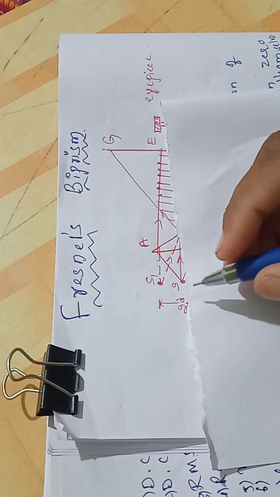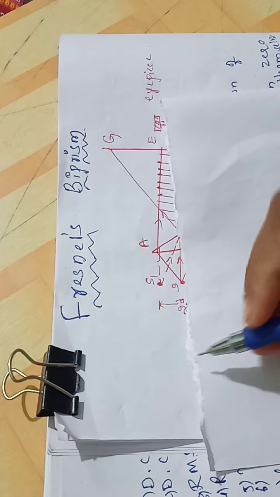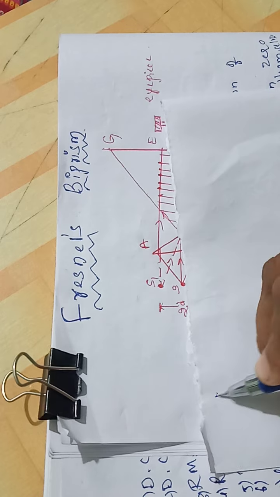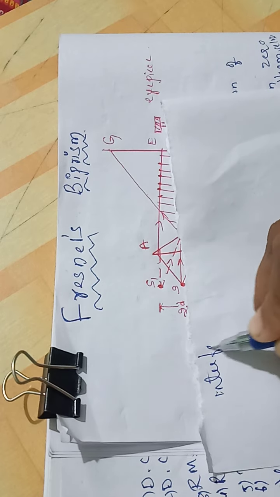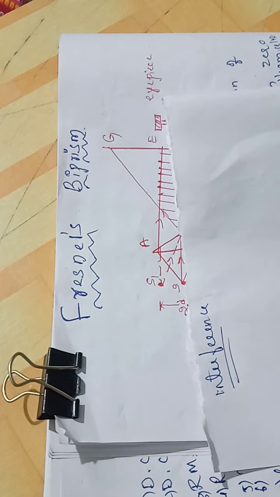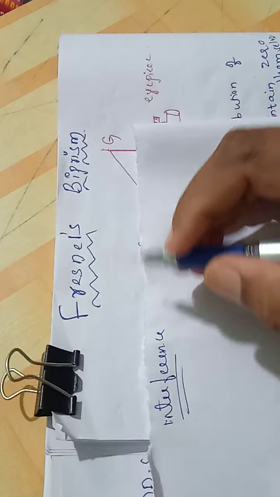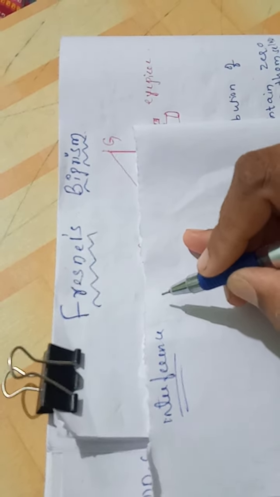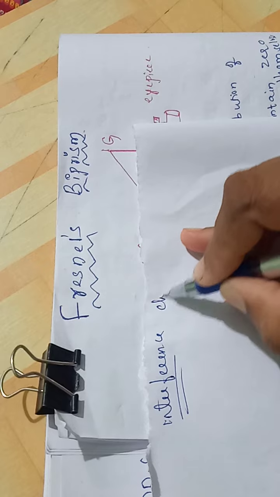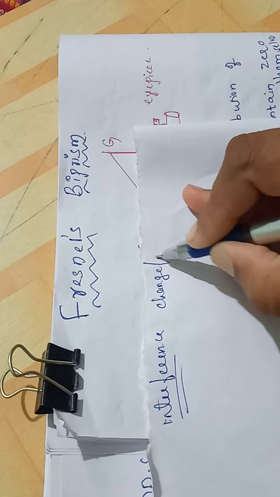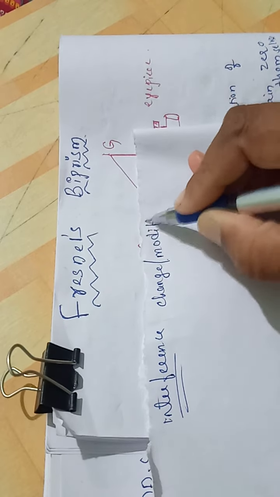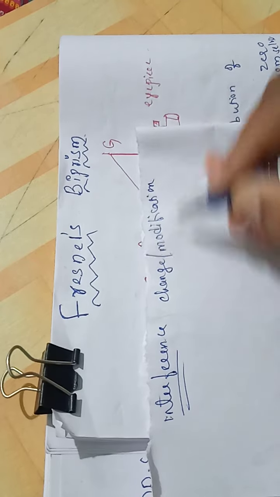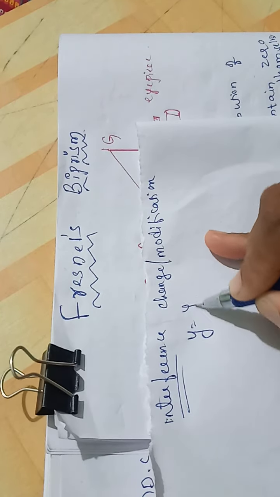Fresnel's biprism. Before going for Fresnel's biprism, let us first define what is interference. Interference means the modification or change in a resultant displacement.